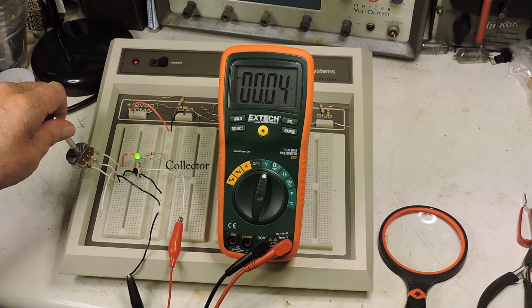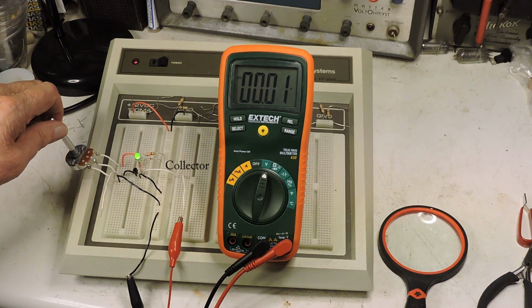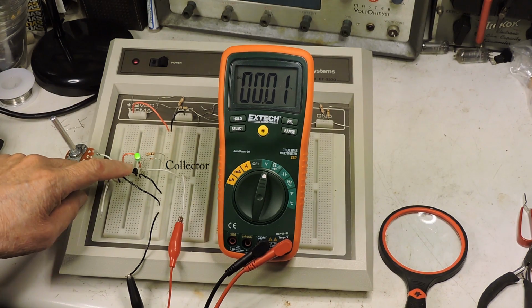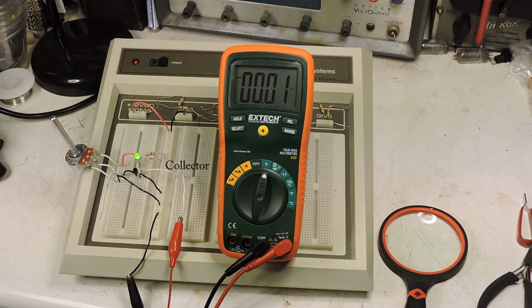Now I've driven it into saturation. In other words, now this transistor is as low ohms as it can be.